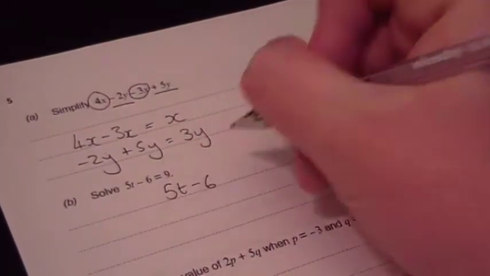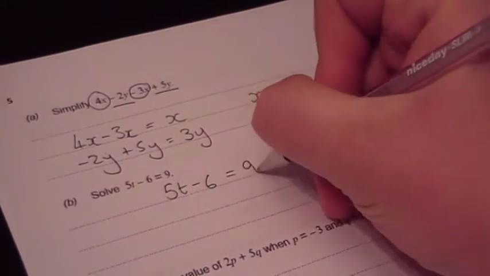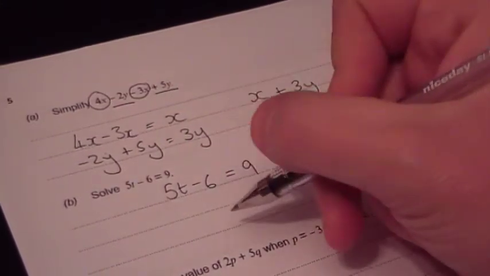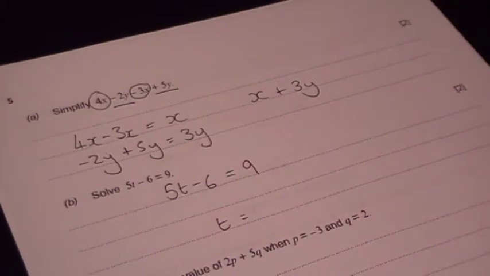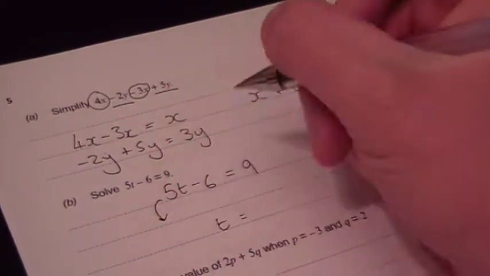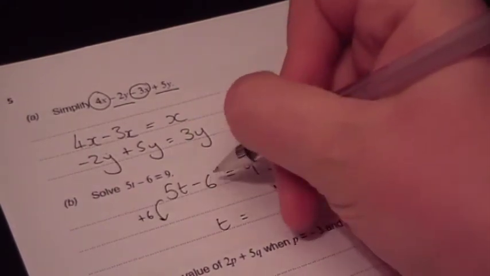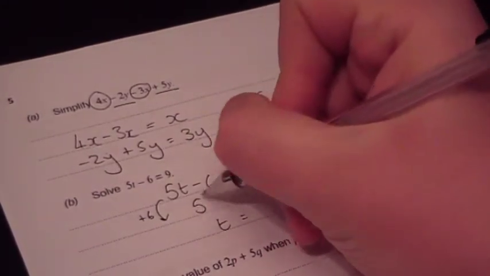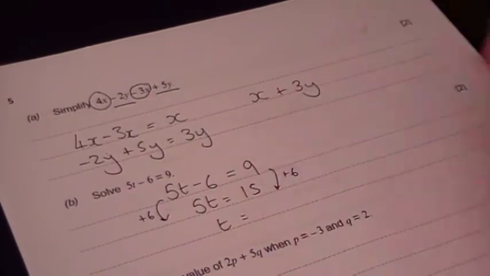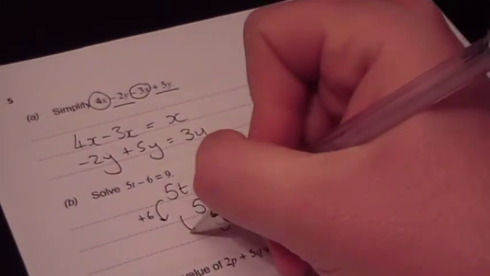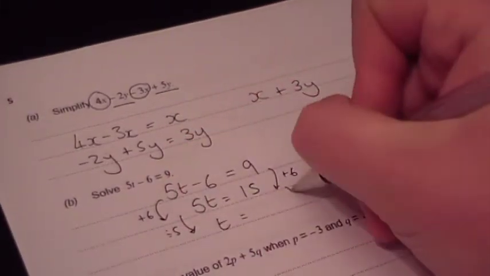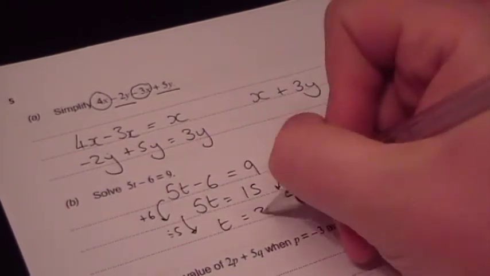Simple 2-step equation next. I want to get t equals a number on its own. So the first thing I can do is add 6 to both sides, because that'll eliminate that minus 6 then. So 5t equals 15, and now I can divide by 5. So t equals 3.